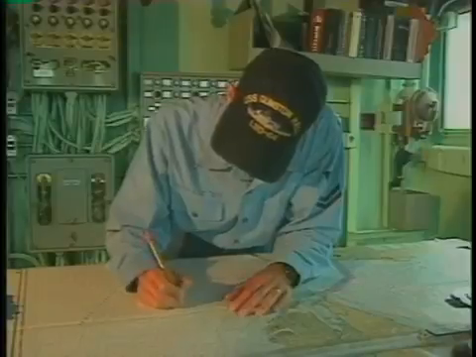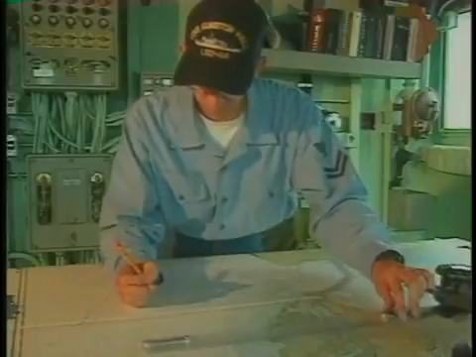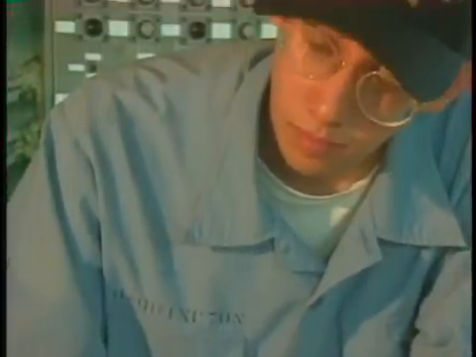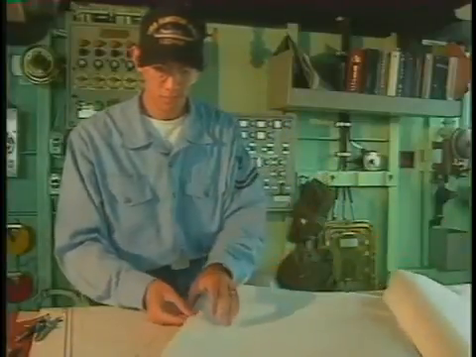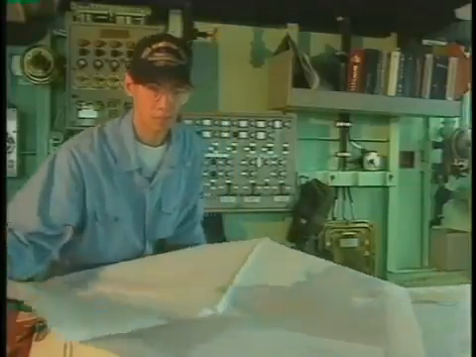For plotting courses and measuring distances, it is necessary for navigational personnel to have a representative picture of the Earth's surface before them. For this purpose, charts and maps are used. If the area covered is mostly water, we use the term chart. Navigational charts contain a wealth of useful information for boat coxswains as well as navigators.